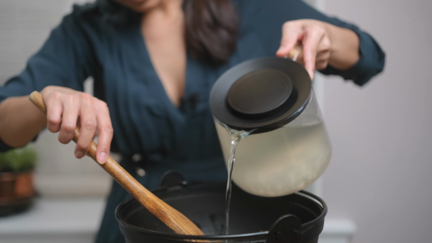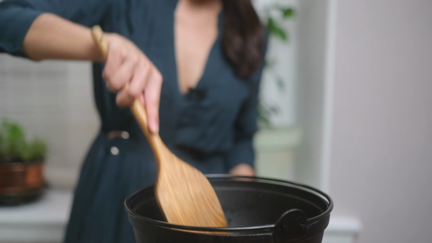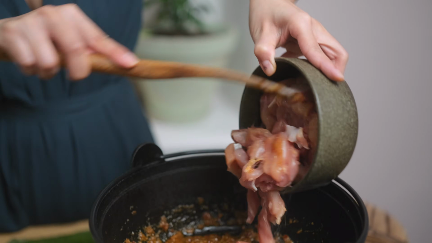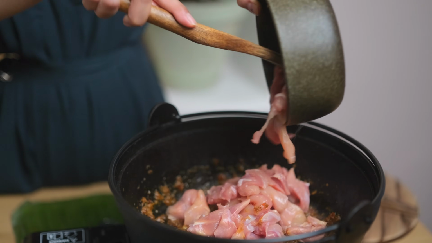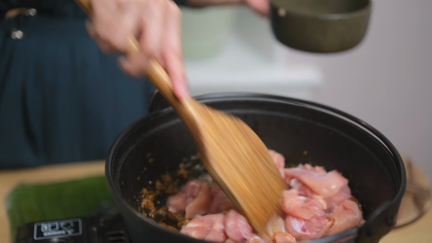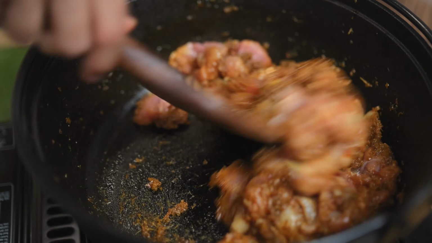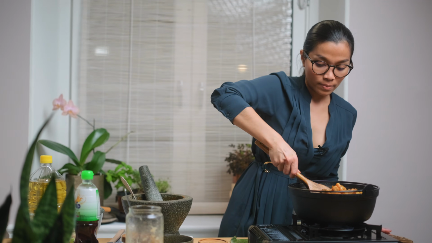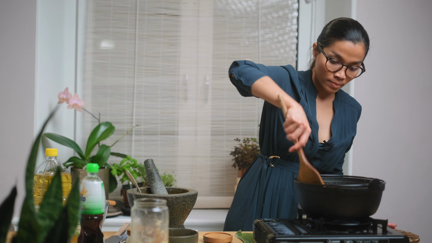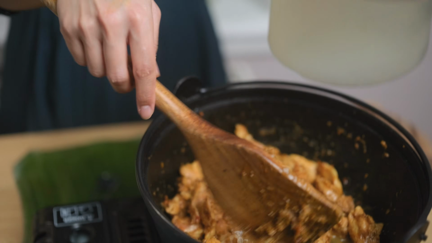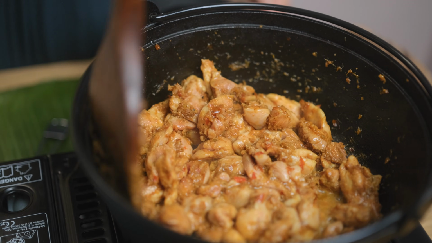Add palm sugar to bind the taste, followed by a little bit of chicken stock. Make sure the paste is well cooked and doesn't smell of fresh shrimp paste before adding your proteins. Deboned chicken thighs are a good option for Gaeng Pa because of their relatively high fat content. Add some stock to the pot if your paste is starting to stick to the pan.